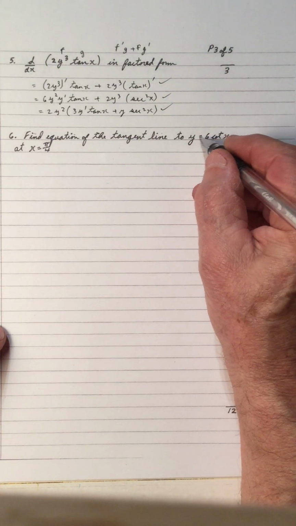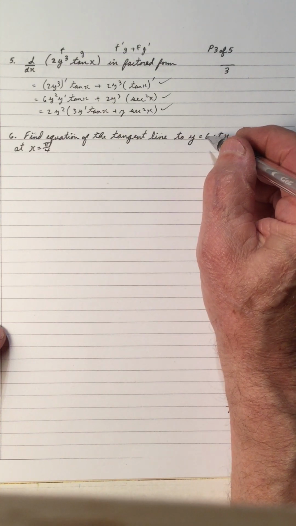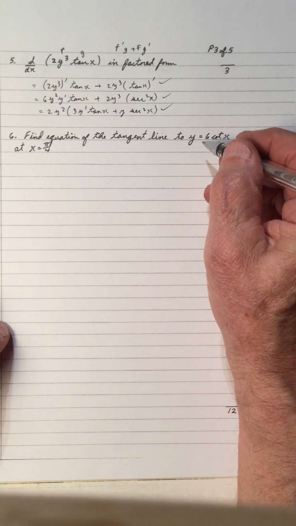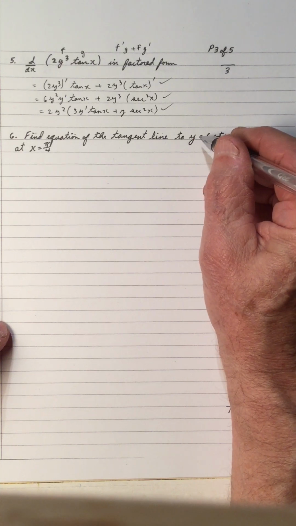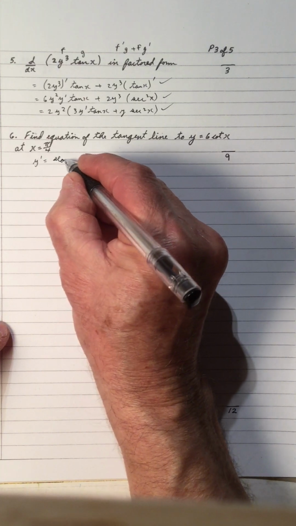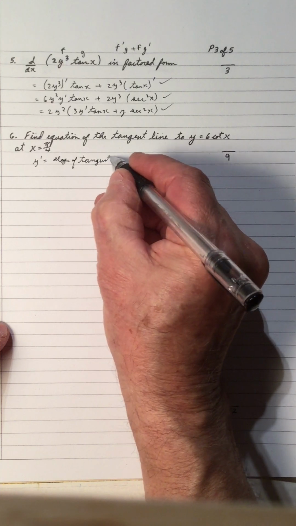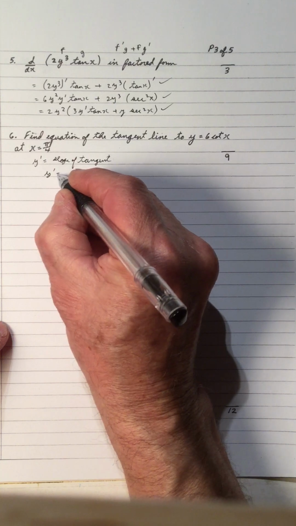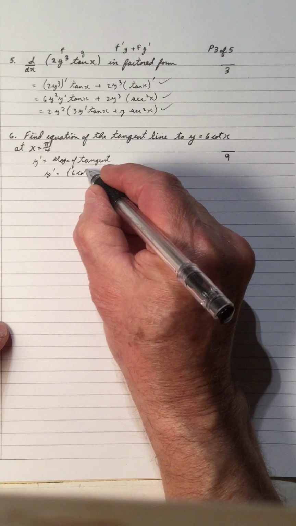So we have to do the equation of the tangent. So the equation of the tangent is the tangent. We have to get the slope of the derivative. So what happens is that y prime is the slope of the tangent. So if y prime is the slope of the tangent, then y prime is 6 cot x.